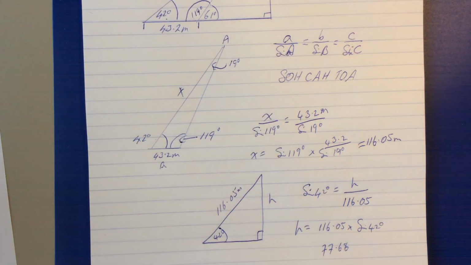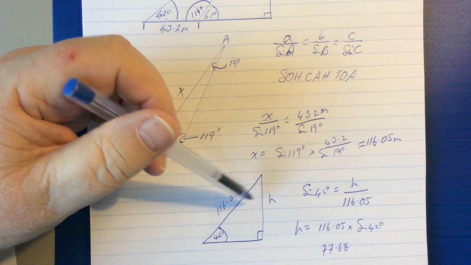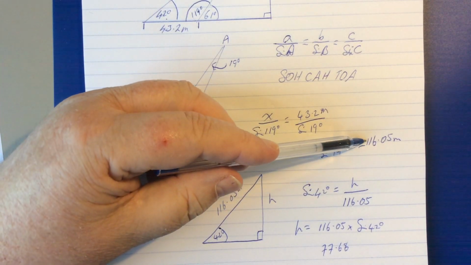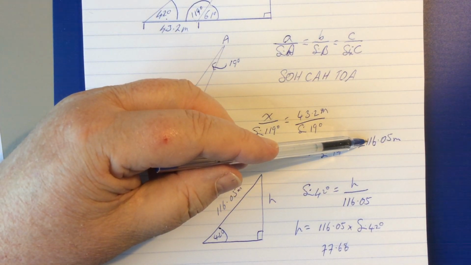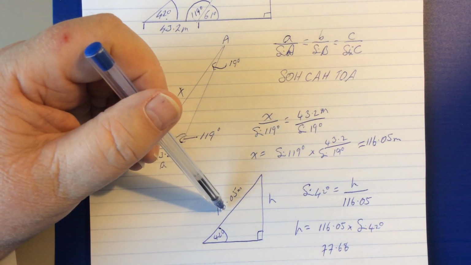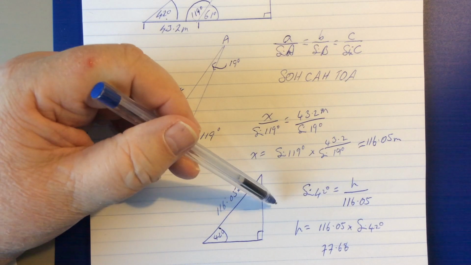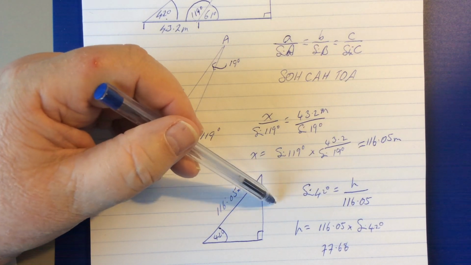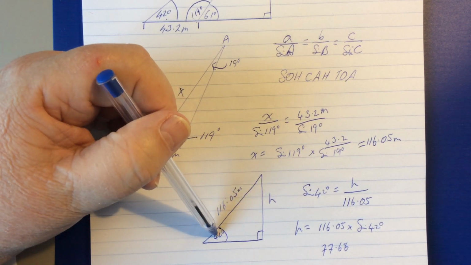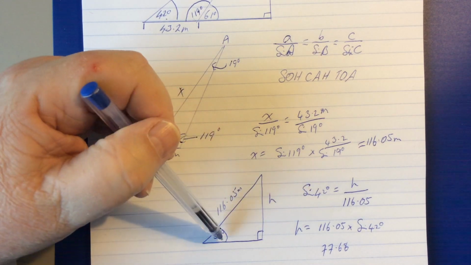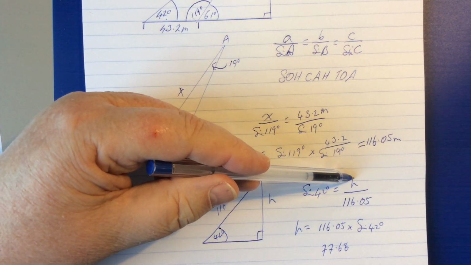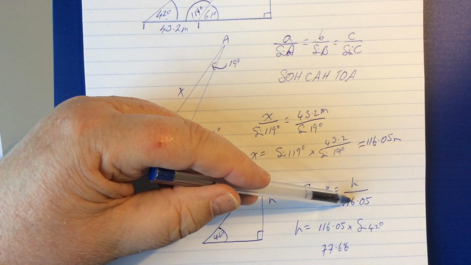Okay, so let's just go over this again. We got that using the sine rule. Now we're working with a right angle triangle. We have this length, the hypotenuse. We are looking for the opposite. That's a sine ratio. We know that this is 42 degrees. So the sine of 42 degrees is equal to the opposite over the hypotenuse.